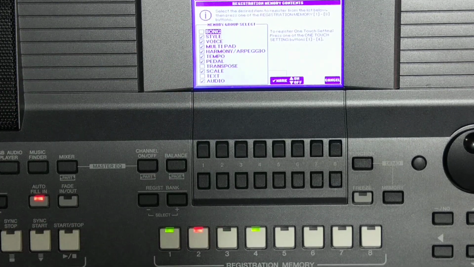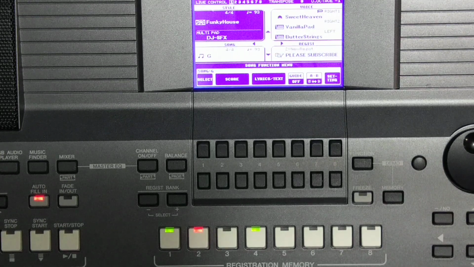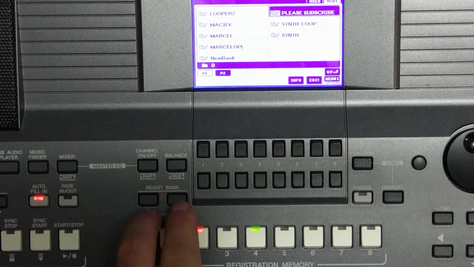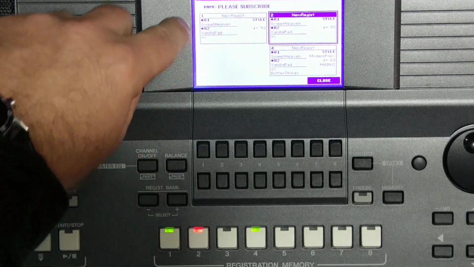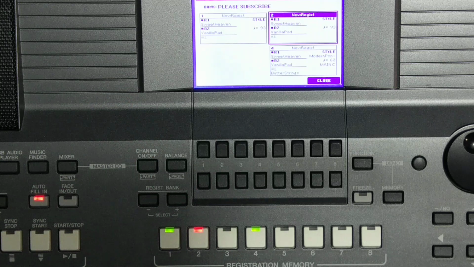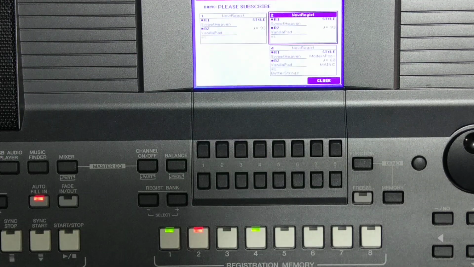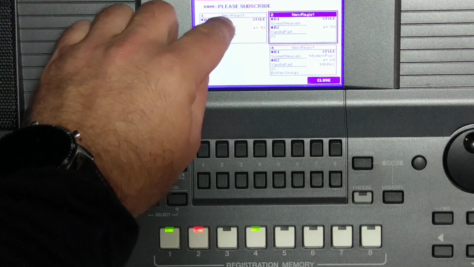But if the registration bank doesn't have information about styles, but the song has information about the styles, it will also be changed. It's crazy, but I will try to explain more. If you press registration bank plus and minus at the same time, you will see your banks. And if you press info, you will see more information about your saved styles. Unfortunately, here it says that this style is empty. So it means that this registration memory doesn't hold information about style. Unfortunately, they don't display information about the song.